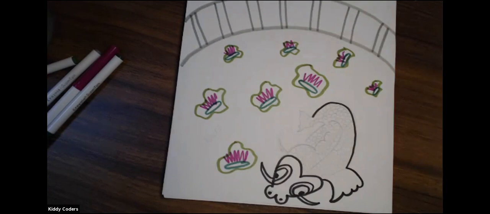If you are ready to move on with our koi fish, can you type a 3 in the chat? If you are ready to move on with the rest of our koi fish's body, type a 3. If we need to give you a few more minutes, that's okay too. Perfect. If you need a few more minutes, that is okay too.